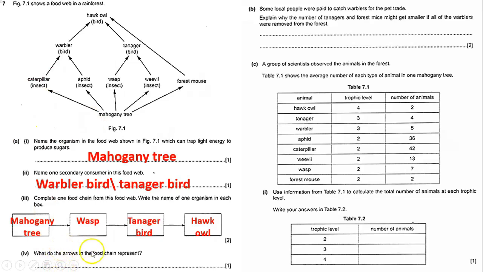What do the arrows in the food chain represent? They represent the flow of energy.